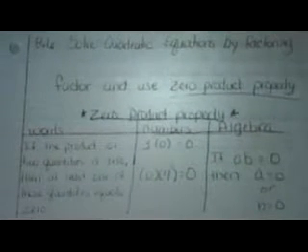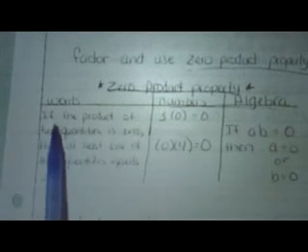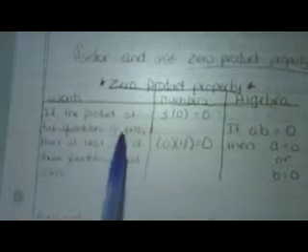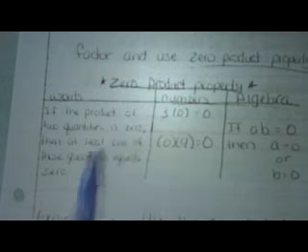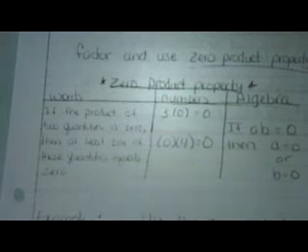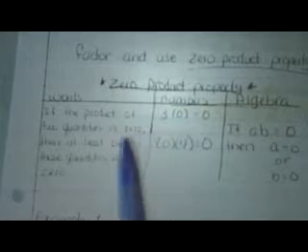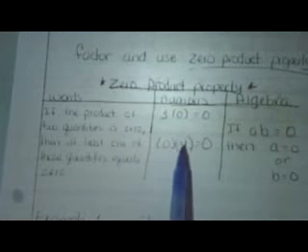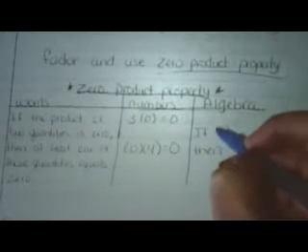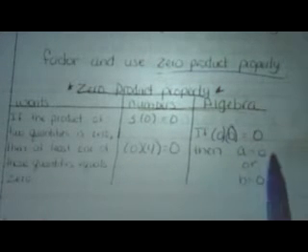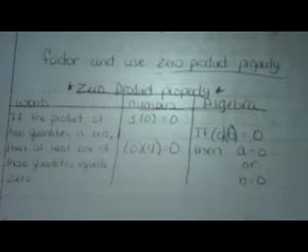Okay, zero product property. What that means is if the product of two quantities is zero, then at least one of those quantities equals zero. In other words, if I give you 3 times 0 equals 0, then you know that 0 times 4 is going to equal 0. Algebra speaking, when we use letters, we can say that A times B equals 0. Therefore, A will have to equal 0 or B will have to equal 0.